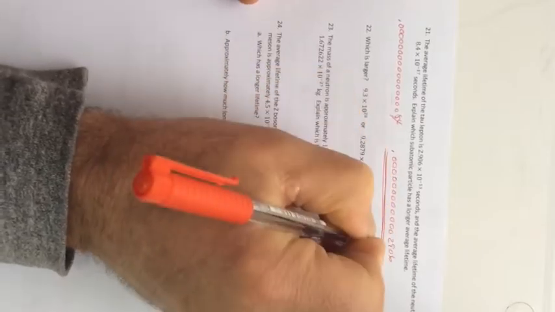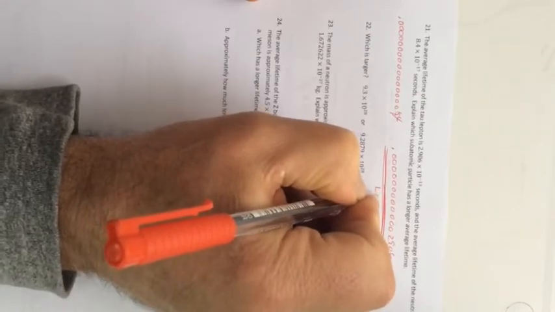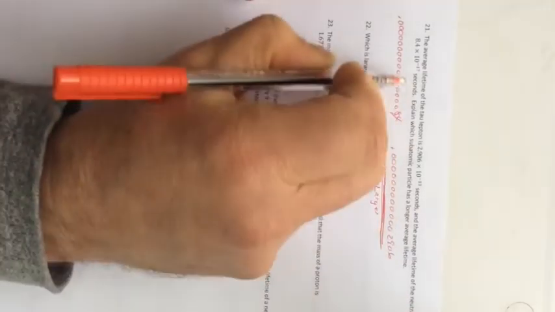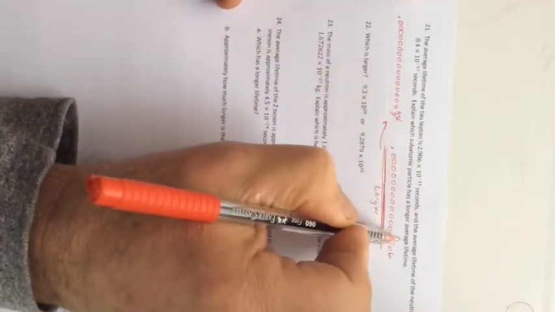This one is a much bigger number. It has much fewer decimals in it than this one. So this one is larger. It's still really small, but it's larger than that one. So explain which subatomic particle has a longer lifetime. The longer lifetime is this one because the number is smaller. I mean, the number is larger.